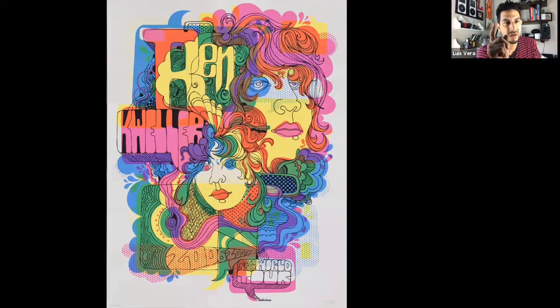Very minimal information, but gives me exactly what I want to know. Ben Kweller, 2006, 2007 World Tour, and that's it. So I see this and I go, wow, Ben Kweller's going on tour. It's a really cool piece of art. It's really poppy and kind of flowy. And then I'm probably going to assume that his music is something along those lines.